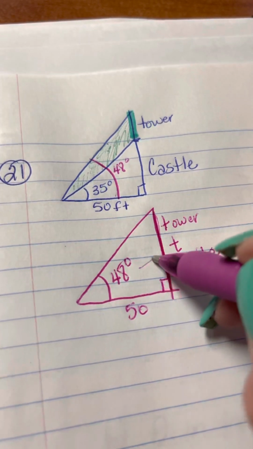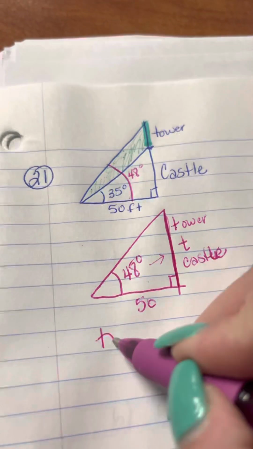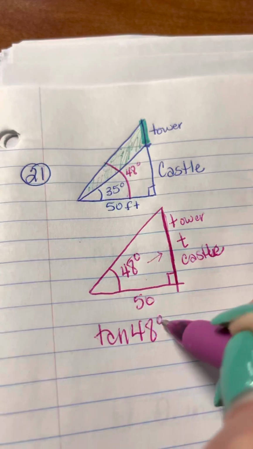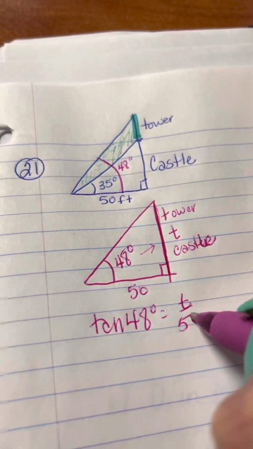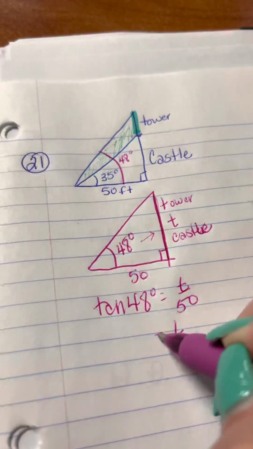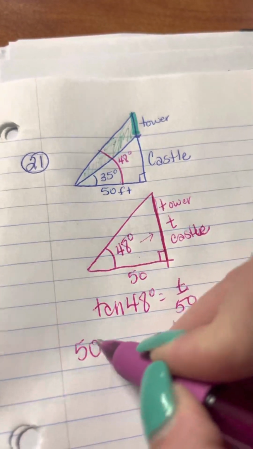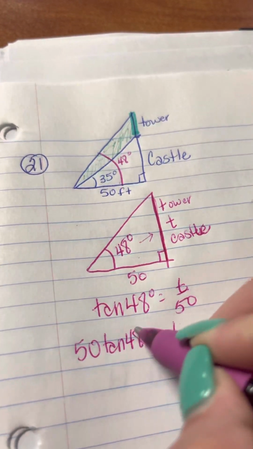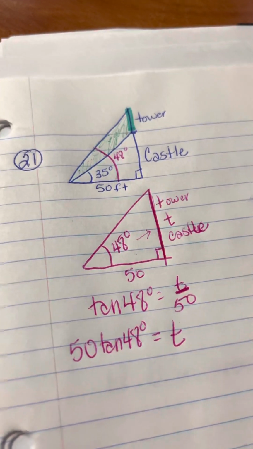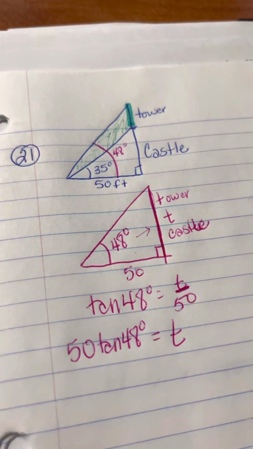And so if I'm trying to find T, I have opposite and adjacent, which is tangent of 48 equals opposite over adjacent, and then the total height of both of those. To get T by itself, I'd have to undo the division, so I'd multiply both sides by 50.